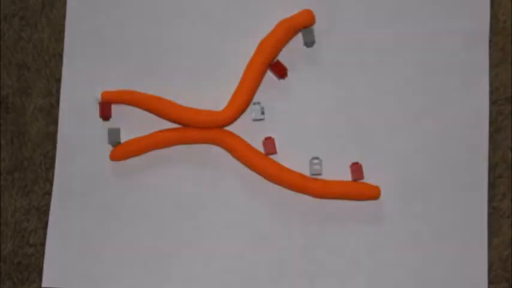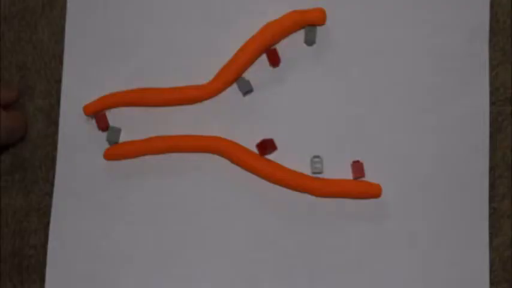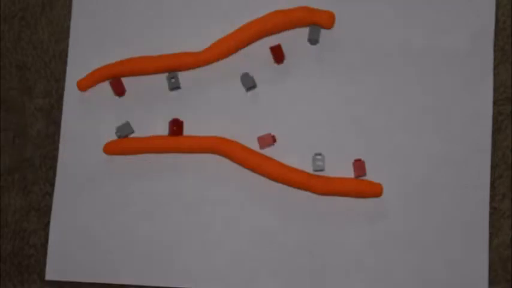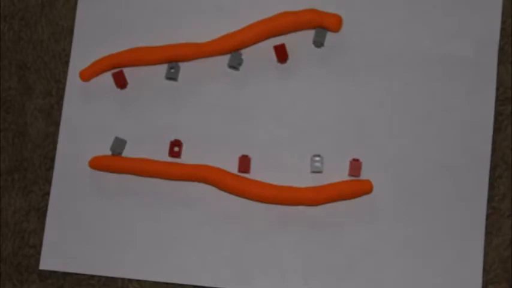One strand is oriented 3' to 5', which is the leading strand. The other strand is oriented 5' to 3', and this is the lagging strand. This is an effect that we call anti-parallel, because the strands run opposite of each other.